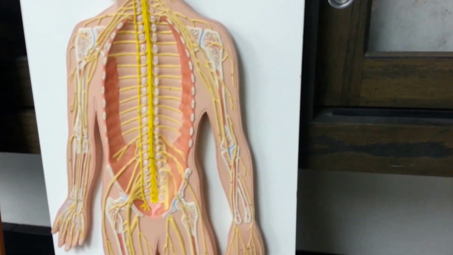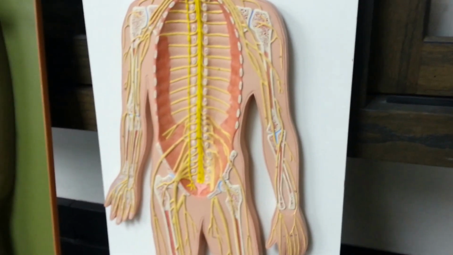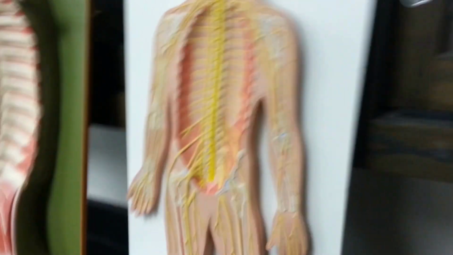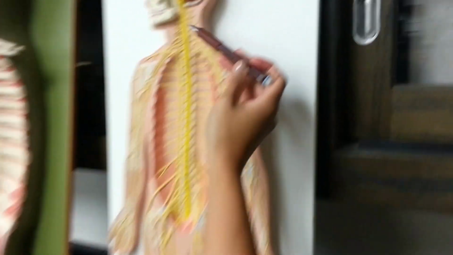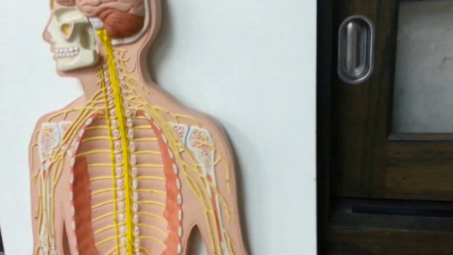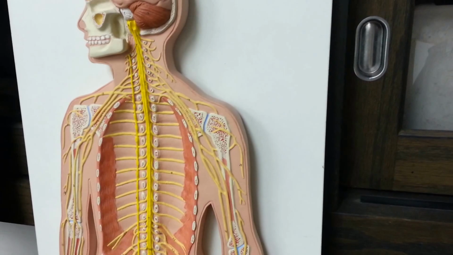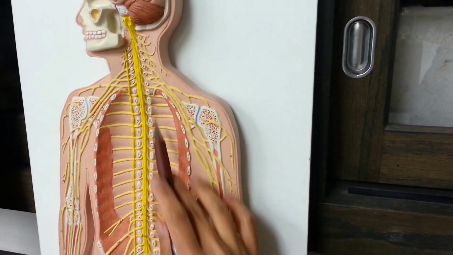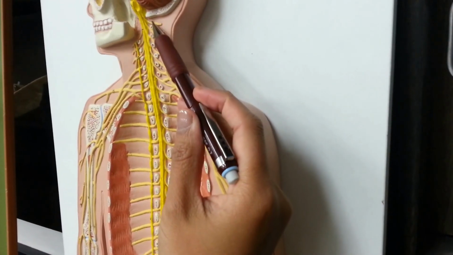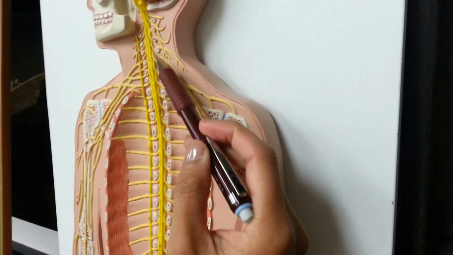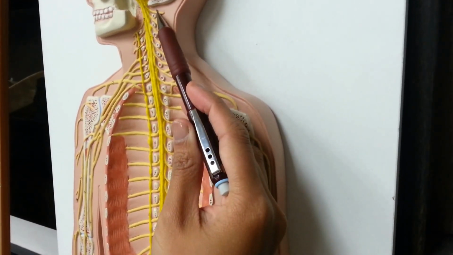Okay, and then just jump to this page. You have the 5 parts of your spinal nerves. We have here on the left side, this is the model that we use to count, to identify all the spinal nerves from cervical down to lumbar. You have your C1, 2, 3, 4, 5. So just start counting from the topmost.